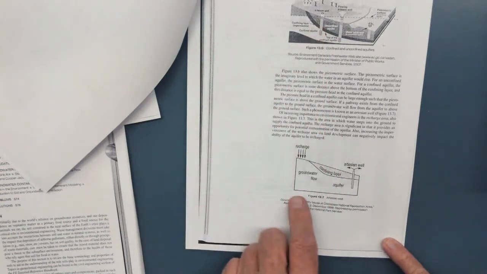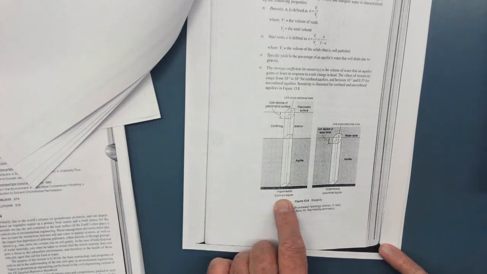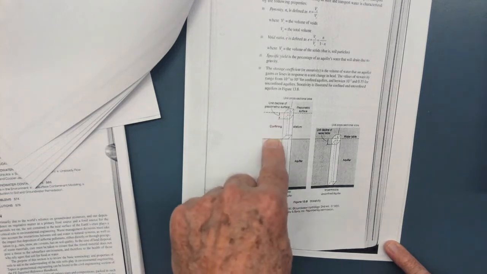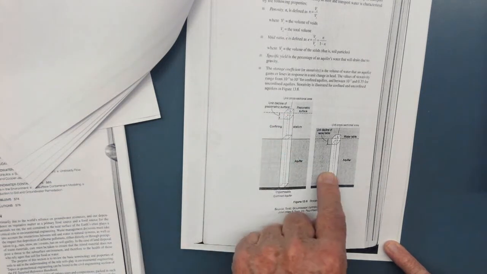There's a nice picture of a confined aquifer. Same thing here, right here we have a confined aquifer. That's like the figure, right? The water level is higher than the aquifer itself. In a confined aquifer, the water level, that's the level.